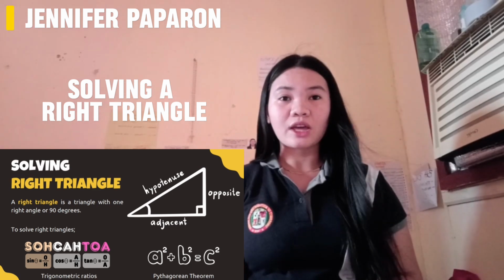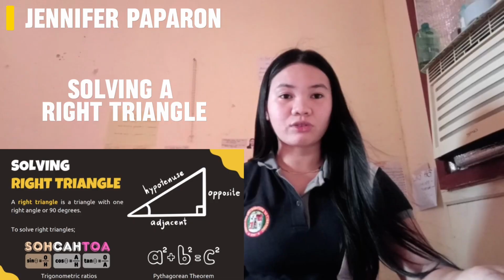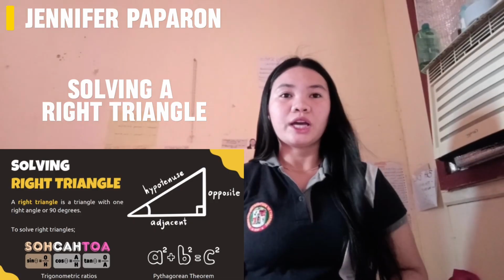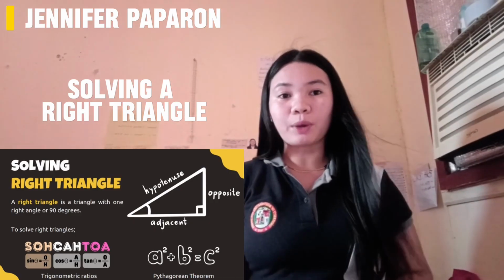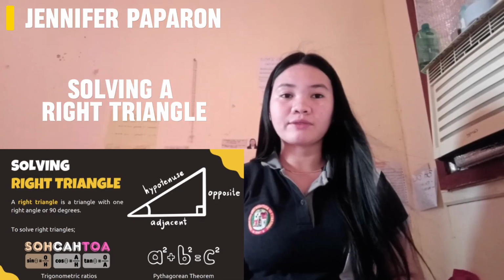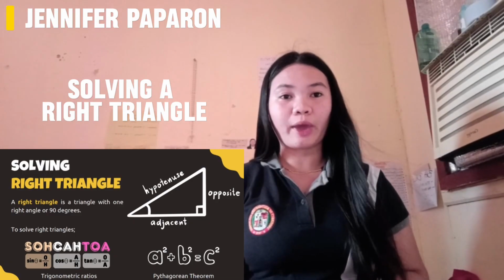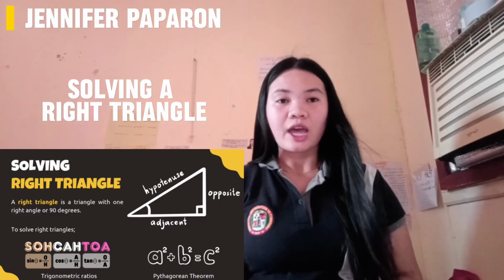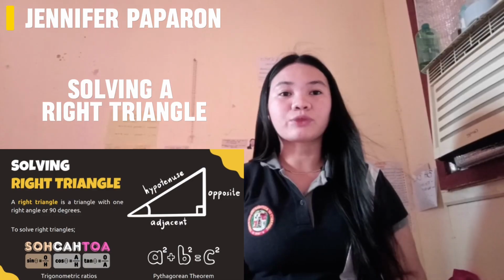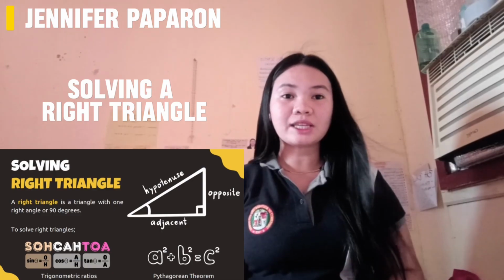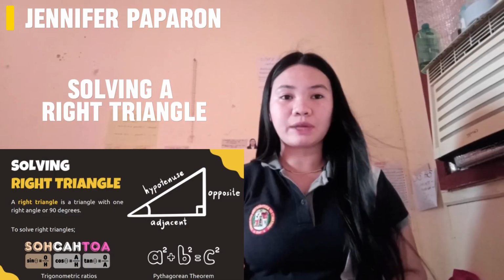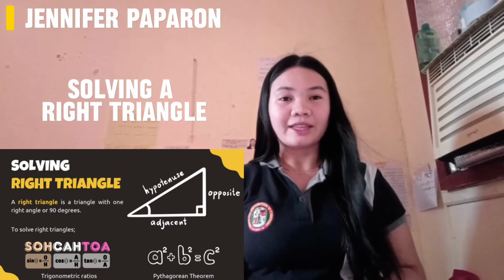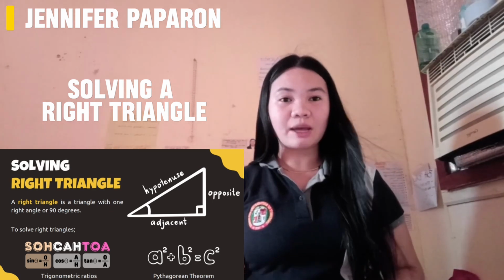Also, we can use the Pythagorean theorem. These are the properties of a right triangle. We have c squared equals a squared plus b squared to find the missing sides. And to find the missing angles, we can use A plus B equals 90. Now, let us proceed to the examples of solving a right triangle.